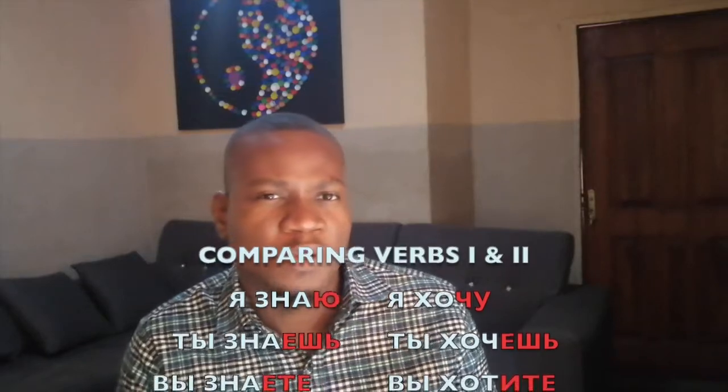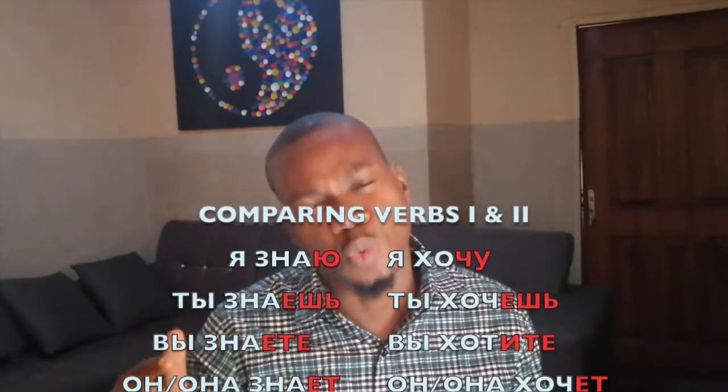So I would like you to look at the endings of these words. You can see that there's a difference from the first category of verbs that we handled before. For example, we used the word знать, and when I said "I know," I said я знаю. Look at that last letter, ю.